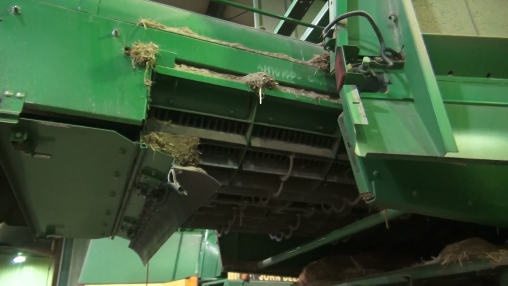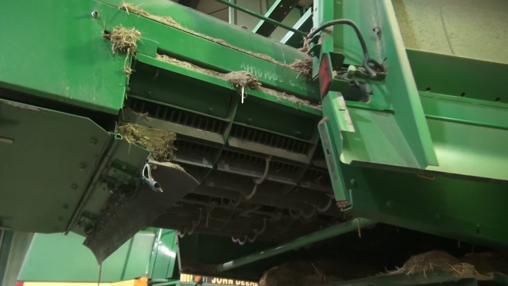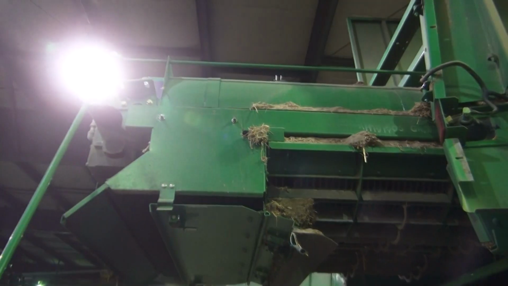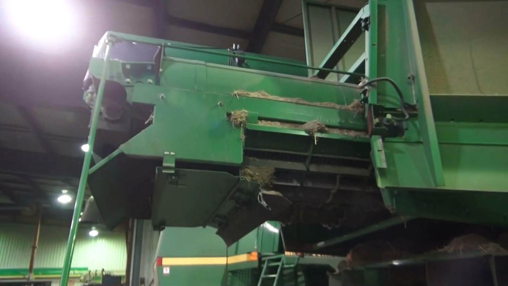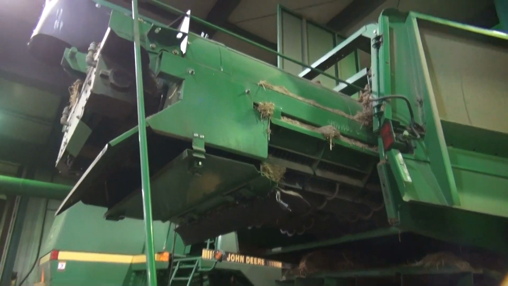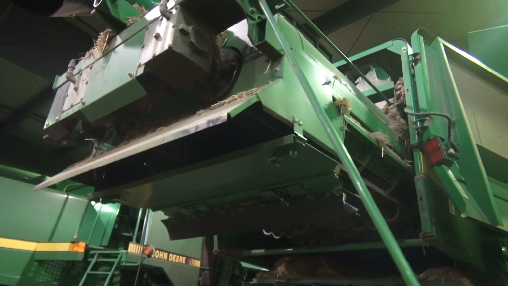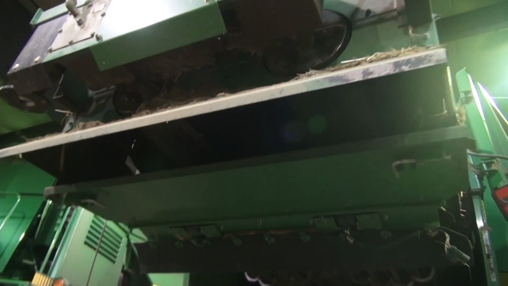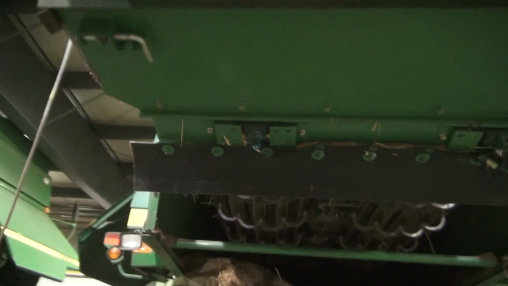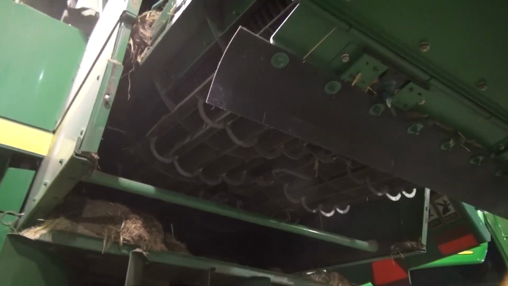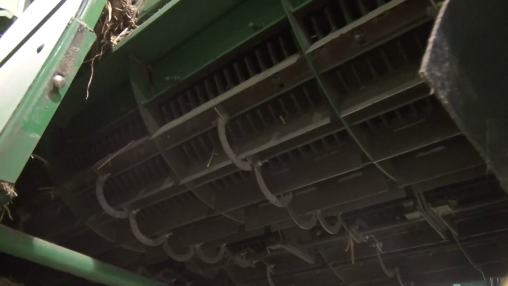Now when we look at this CTS2 combine first, what we'll see is it has a module inside with the twin rotor setup. And what this does with a spiral motion, it forces the product out of the back, and before it does that, we also get some more separation right on these grates.